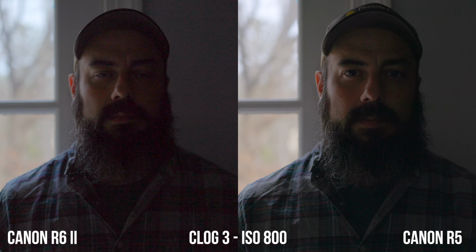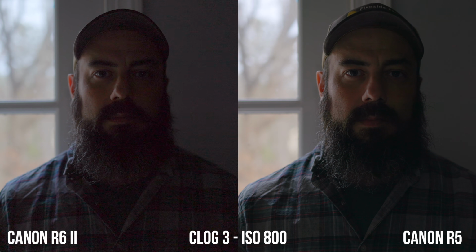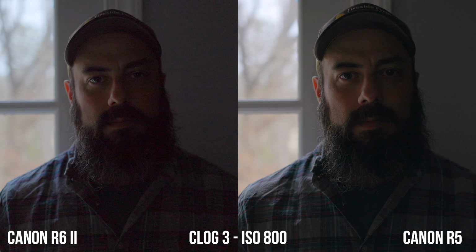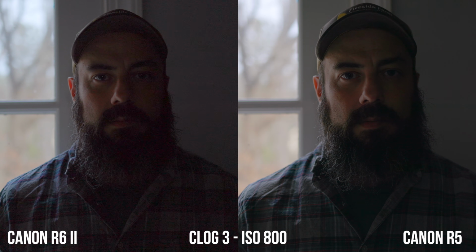What I like to do is stand in a dark room next to a bright window, and I expose for the highlights, make sure I don't clip the highlights, and then try to see how much information I can see in the shadows and what it looks like. So comparing here the R6 Mark II with the R5, you definitely see that the R5 looks better here. It's definitely cleaner in the shadows and just a lot more accurate, but you do still see that color shift of the magenta and the green.